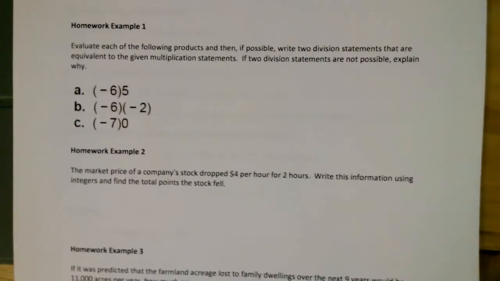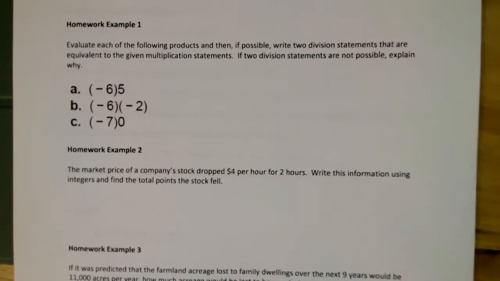So here's a homework example that we can look at. Evaluate each of the following products and then, if possible, write 2 division statements that are equivalent to the given multiplication statements. If 2 division statements are not possible, explain why. So here we have -6 times 5, and then -6 times -2, and -7 times 0.